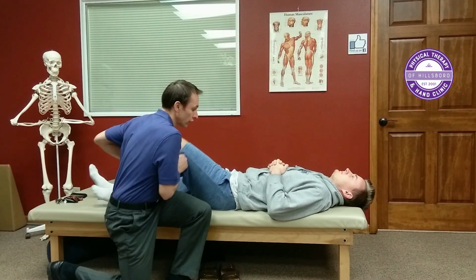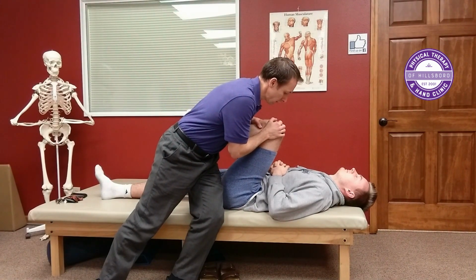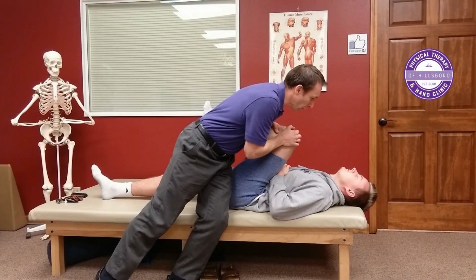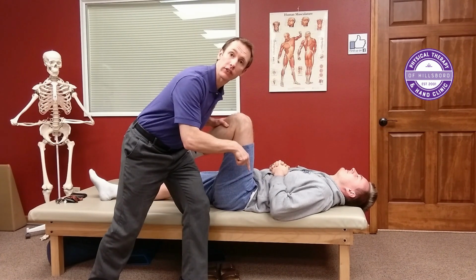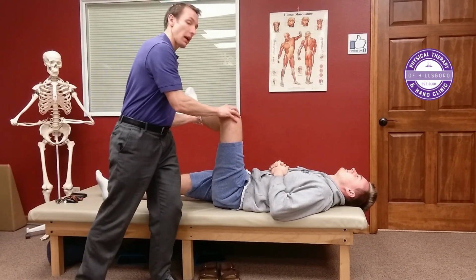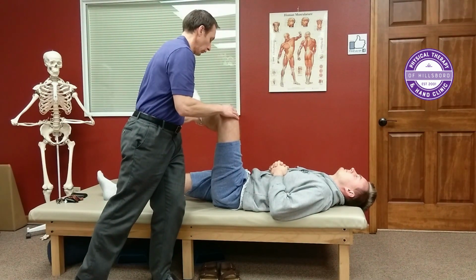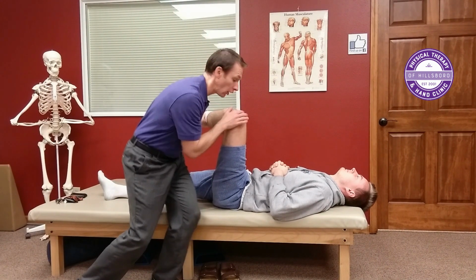So flexion first. I hit resistance right about there. But that's okay. I can bring him to end range. I can tell he doesn't like it so much. But again, this is the unaffected side, right? Now we're going to look at external rotation. Just pay attention to how far his foot is getting up toward his shoulder. That's actually, I don't know if you can see, that's decent. That's not bad at all.